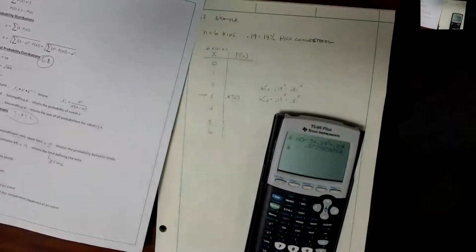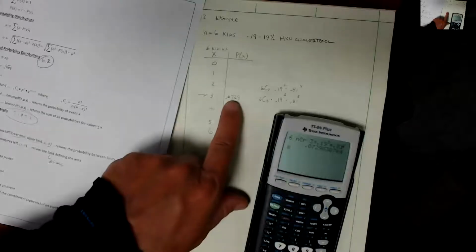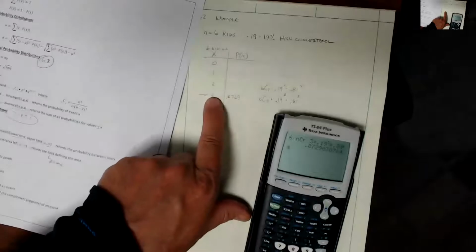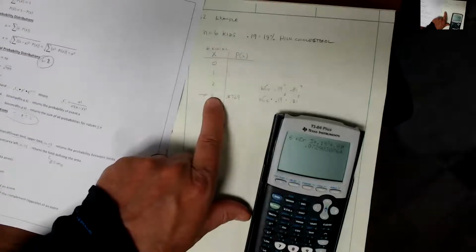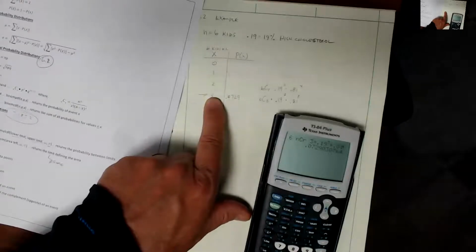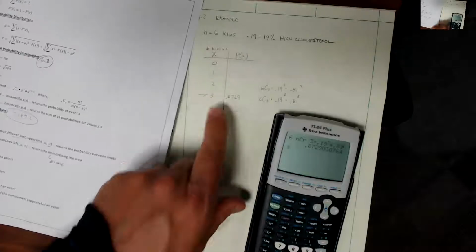Now, one of my concerns about this is not just making this table, but interpreting it. Do you understand what that percentage means right there? Yeah, I just got 7%. What does that mean to me as a parent? That means I have a 7% chance that 3 of my kids are going to have high cholesterol. And automatically, that means 3 won't get high cholesterol. I have a 7% chance of that happening.